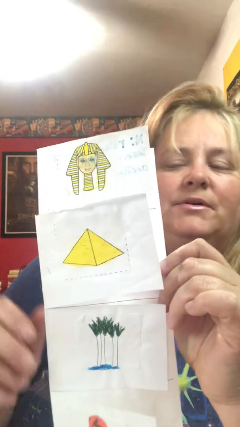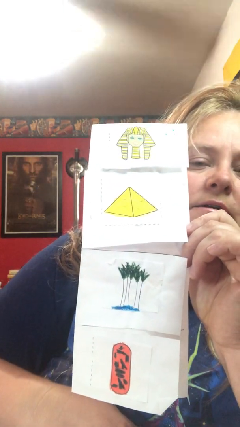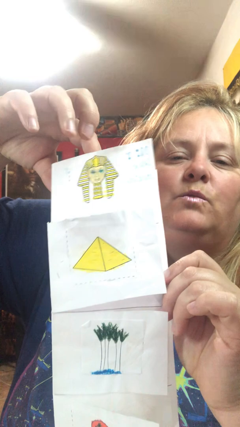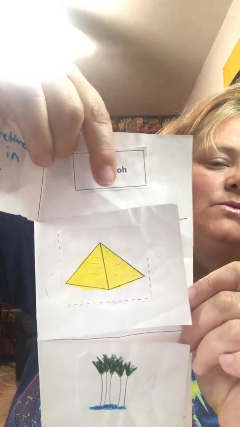And it makes a little flap book, and what you're gonna do is you're gonna put your 4 Egyptian words right here, and then you're going to put what matches it on the inside. So this is the Pharaoh, that's the word Pharaoh, and then here is the definition over here. And I did put what part of speech it was.